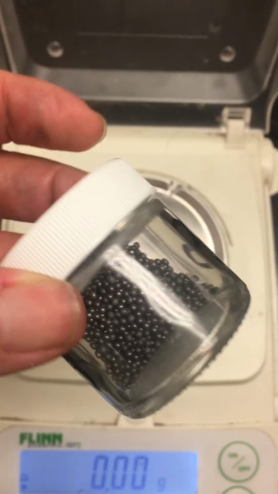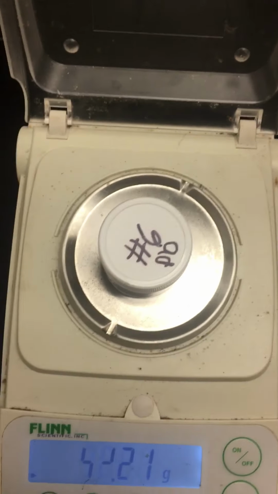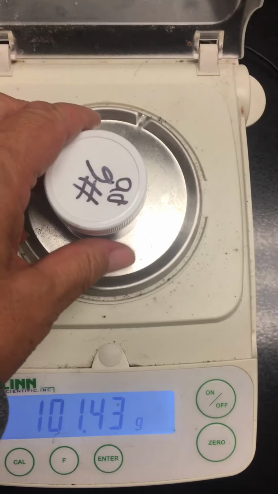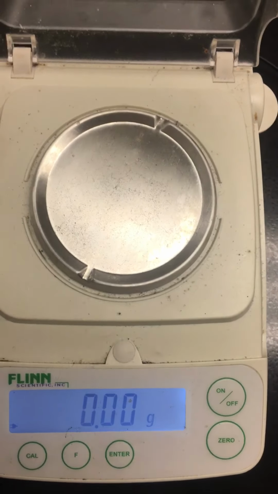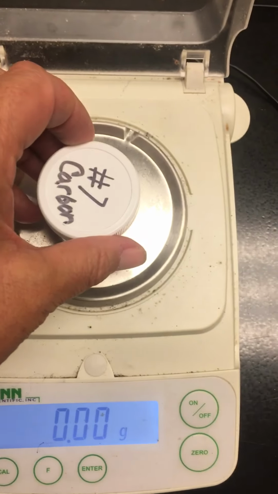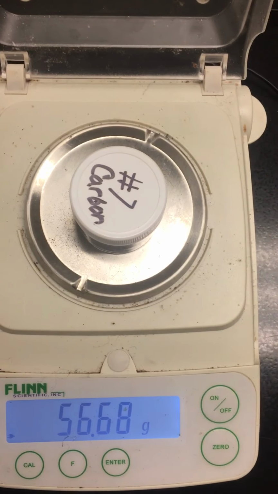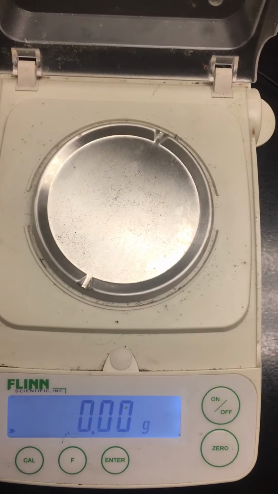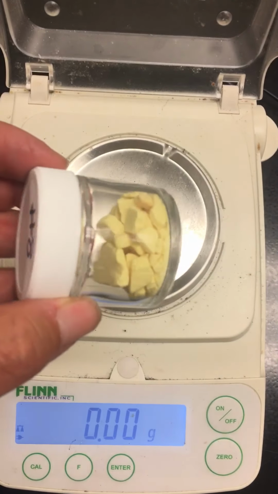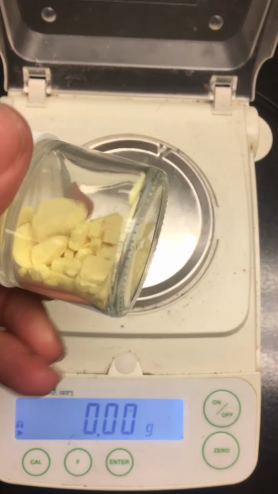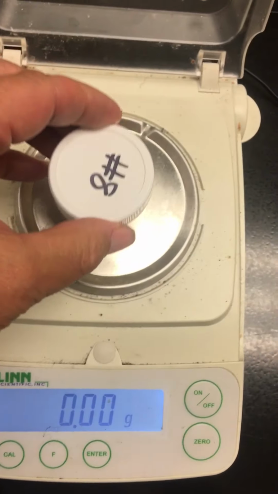Mass of number 6, little BBs. Mass of number 7. Mass of number 8. This could be a yellow powder, but this powder is kind of old, so it chunked up a bit.